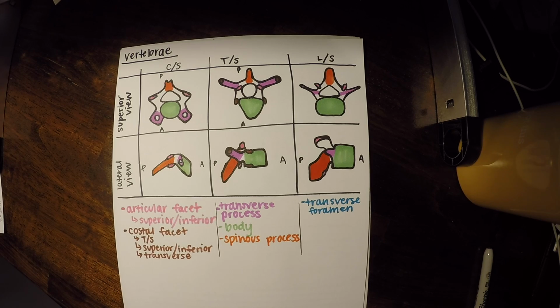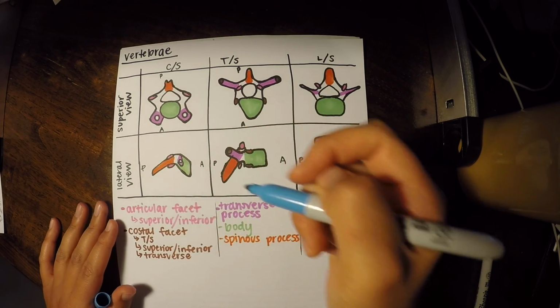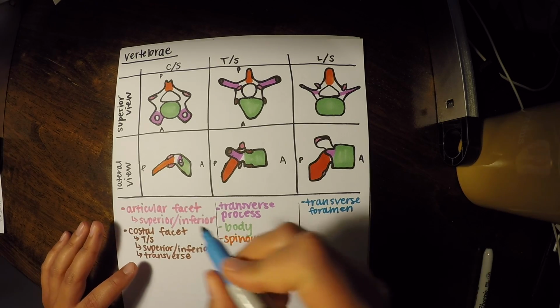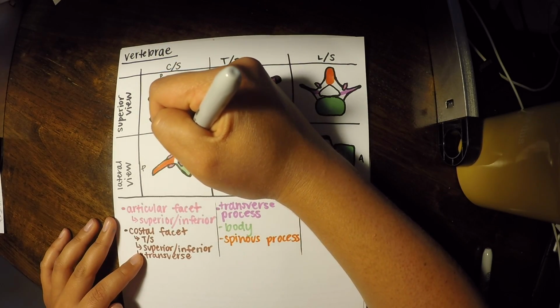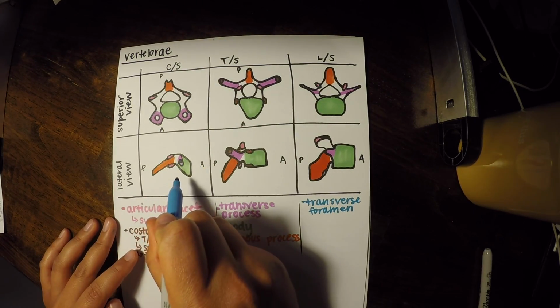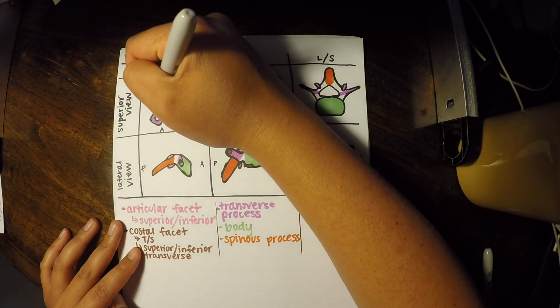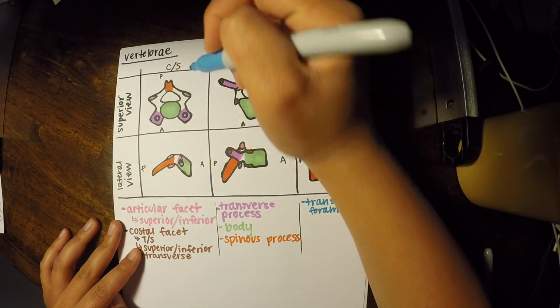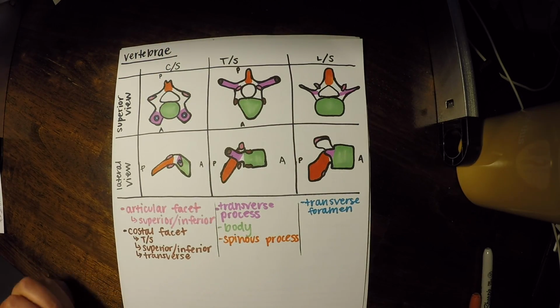Foramen just means hole. So there are little holes, and whenever I draw holes, I'm going to try to keep them a little bit open so we can see that they're kind of clear. I'm going to put a little bit of blue there. It didn't really stay open, so that's my bad. But here, I'm going to keep the little hole open. And those are just going to be holes that are only in our cervical spine.